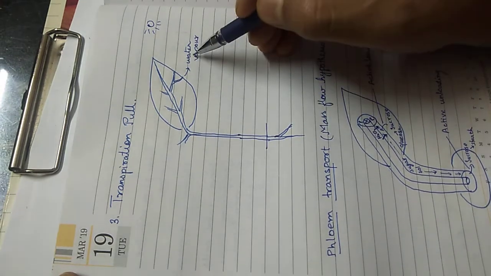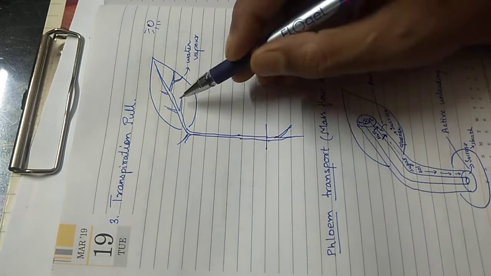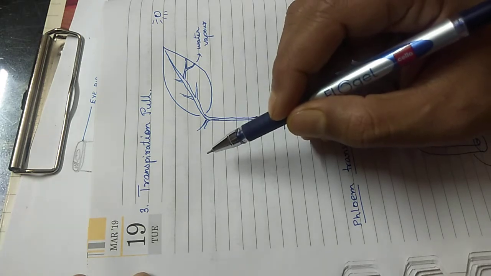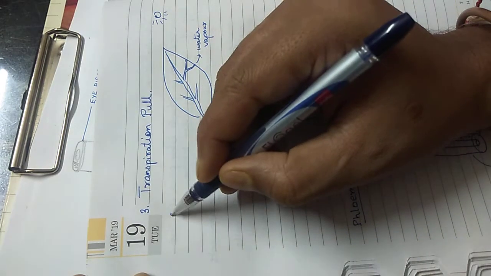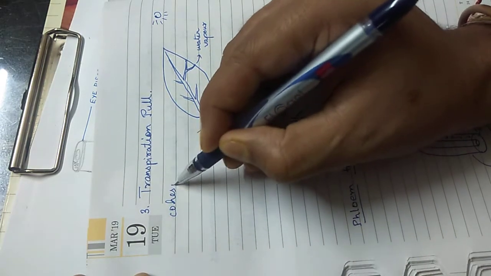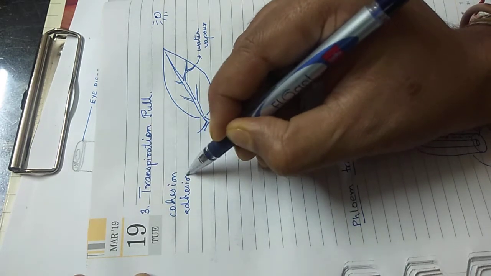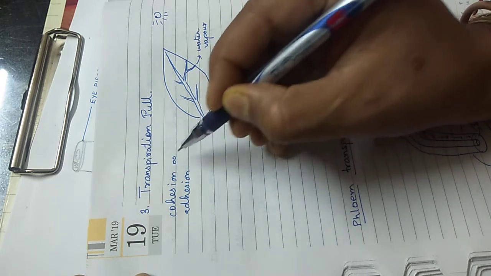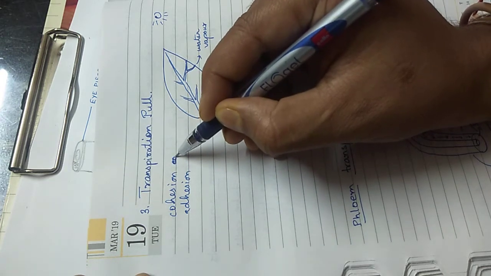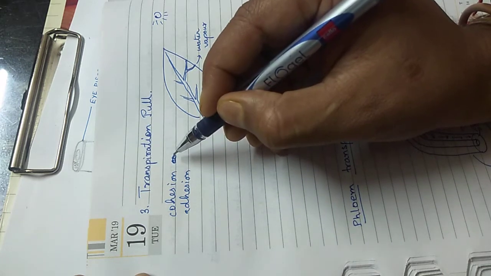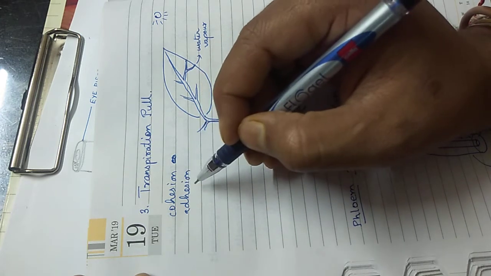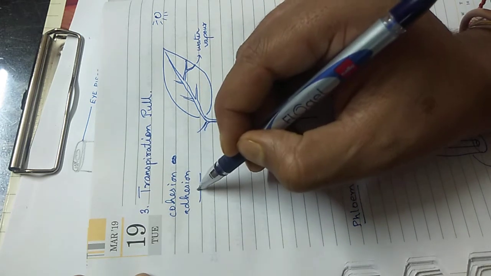When water is lost as water vapor, what happens? We need to know two basic properties of water. One is the property of cohesion, another one is the property of adhesion. Now what is cohesion? If you place two water drops close by, very soon they will come and join with each other. That means water molecules attract each other. That is called cohesion. Adhesion means suppose water falls on a surface.